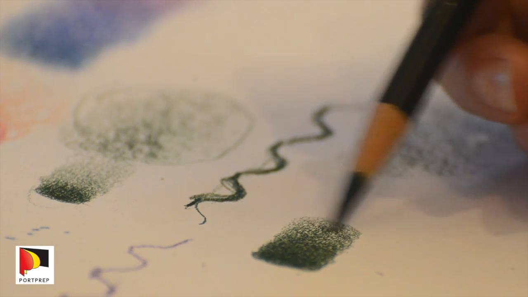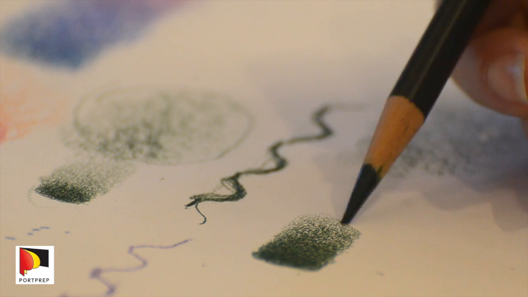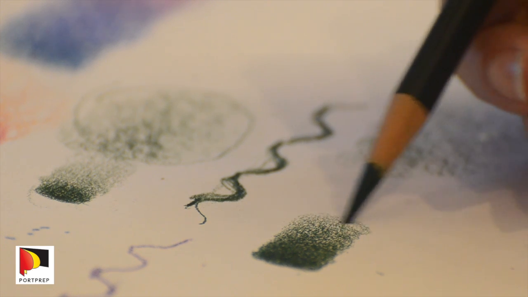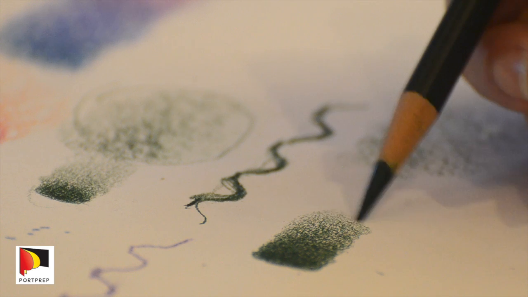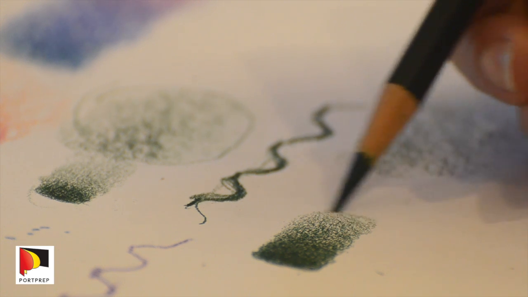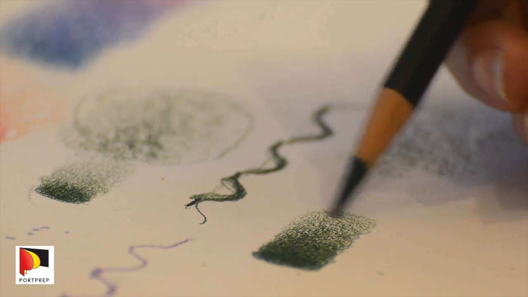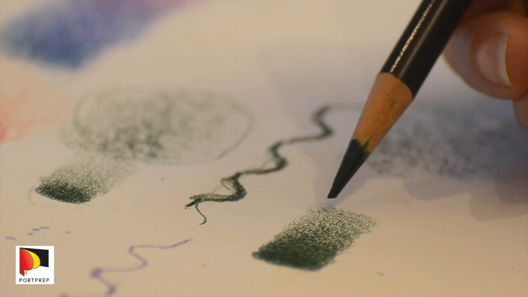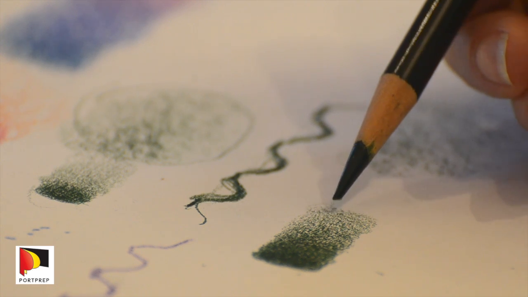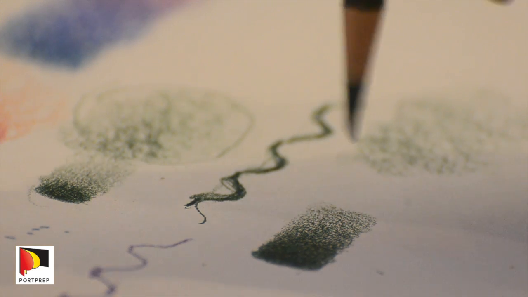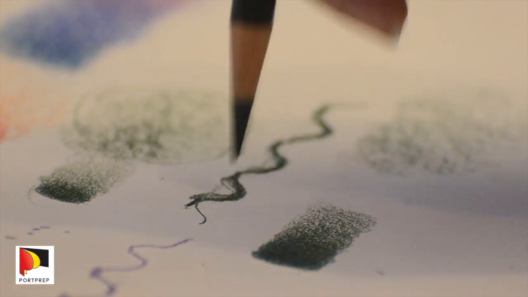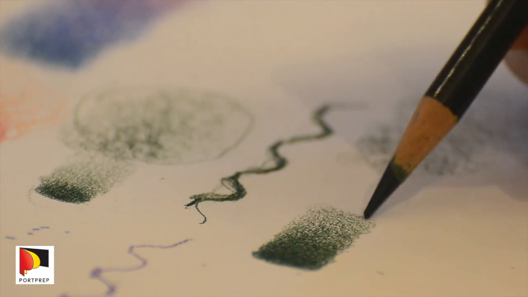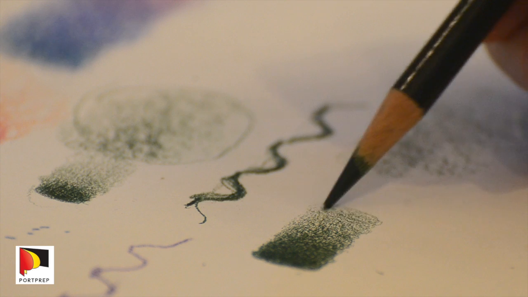And what that does is it puts less pressure from the weight of my hand on the pencil. The other thing it does is the pencil's not quite as sharp, and because it's on a slight angle, the pencil can't get down into the low parts of the paper the way it can when it's vertical. So I have a little bit more white paper showing.